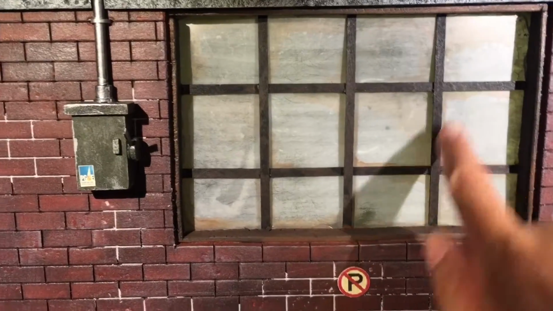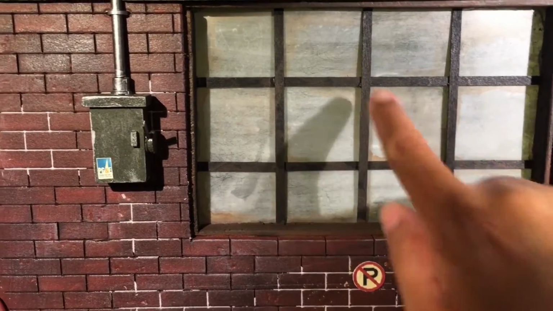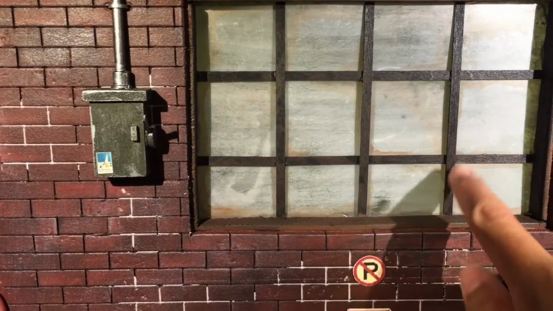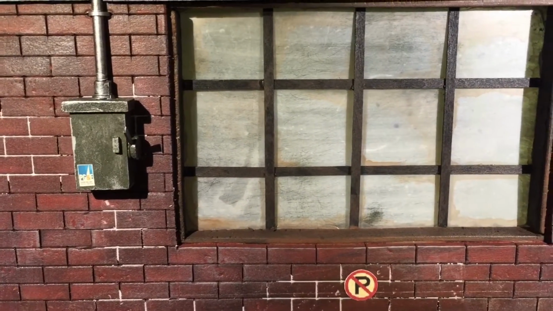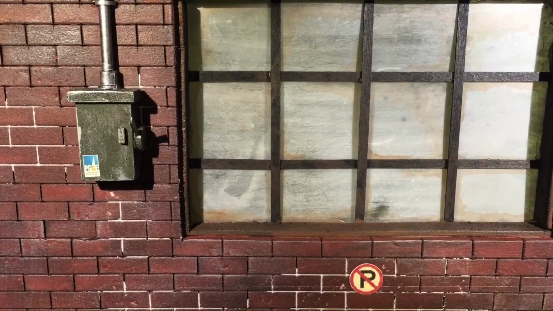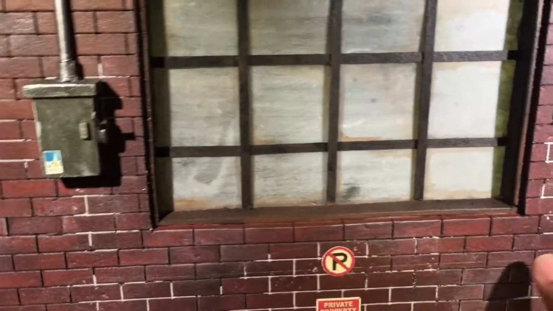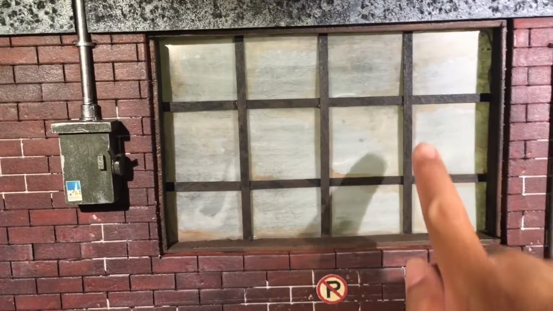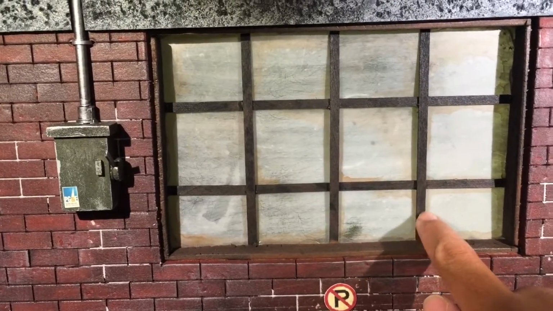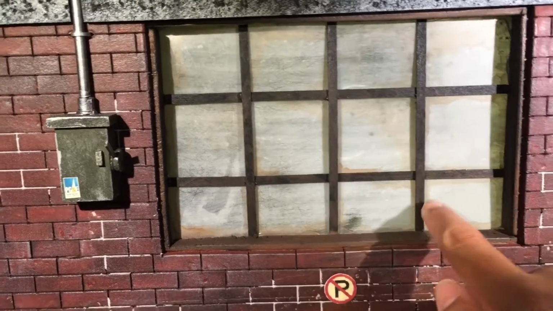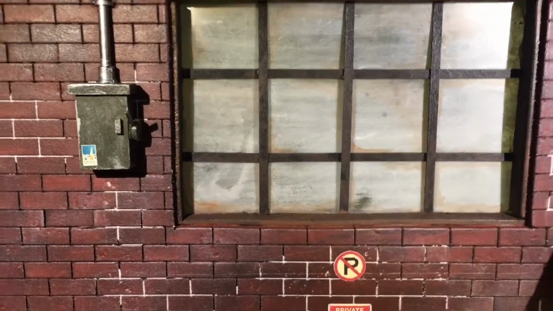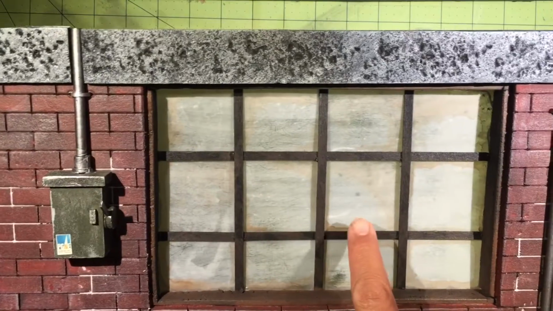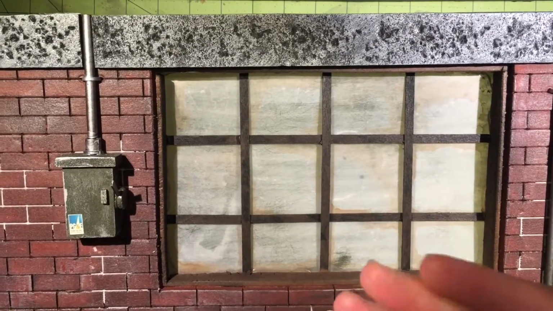And again, I already told you about those grids that I made. I basically just glued them from the back of this frame that I made. And if I turn this over, you won't be able to see where these grids are glued on, because I already glued this window material on top of it.